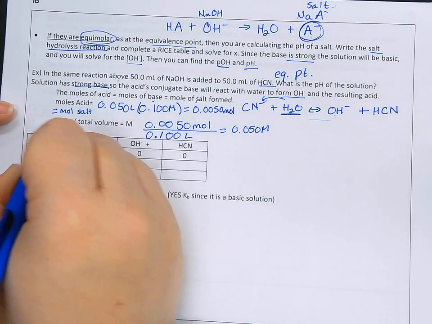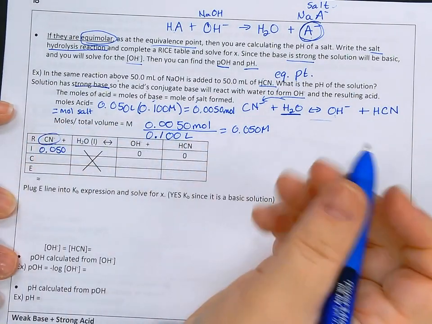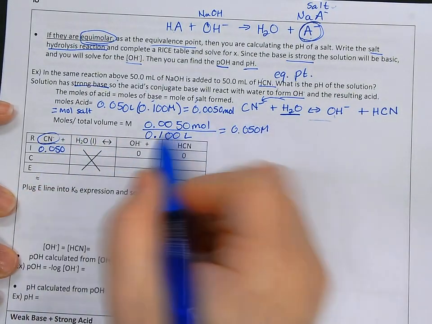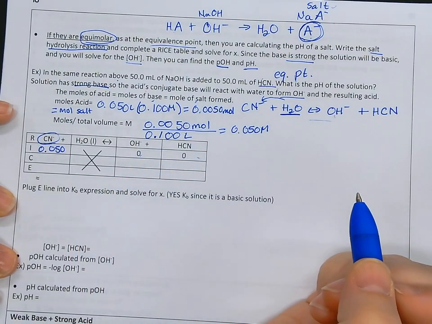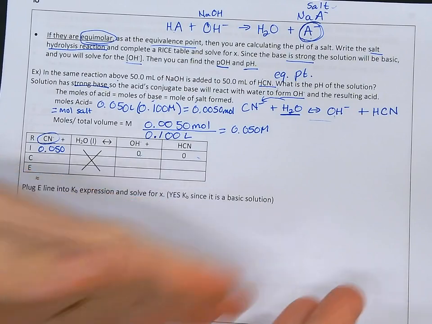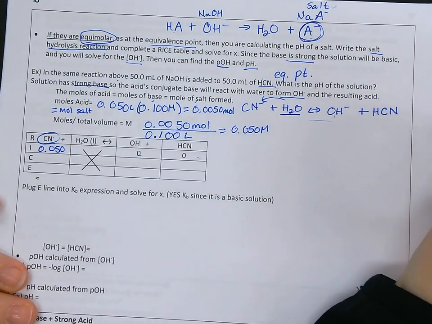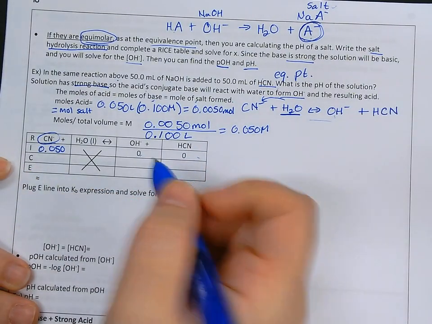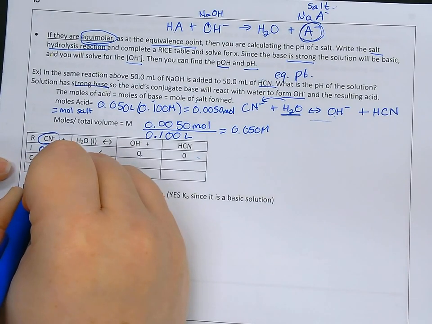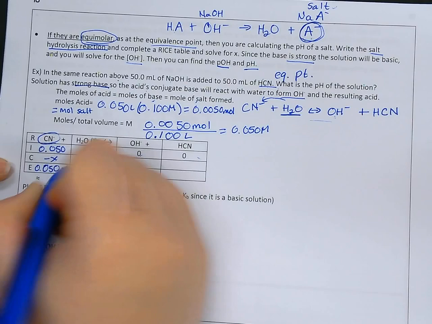And that's our initial concentration of that salt. Okay. Salts of our conjugate base. We're going to have none of the other chemical. So this is, we're doing our titration, everything's good, and then this like little side reaction happens, right? So that's what we're calculating here. We do our rice table.